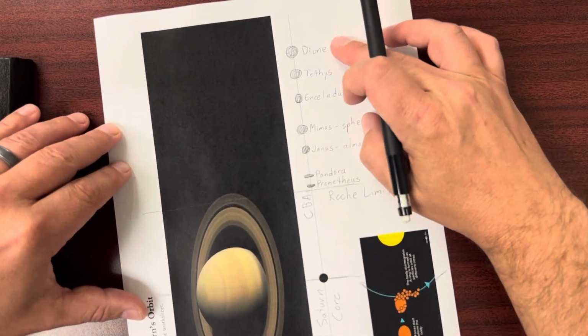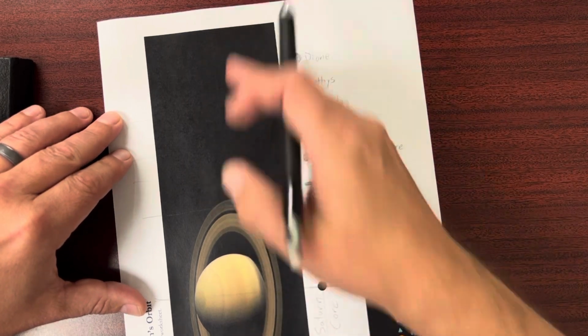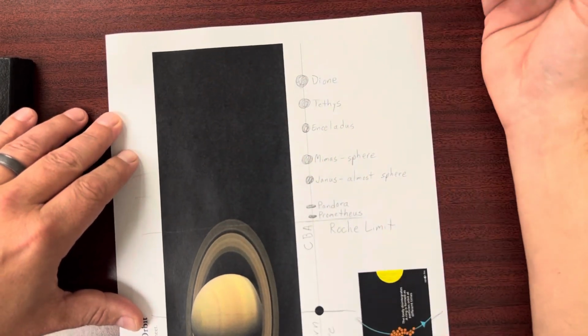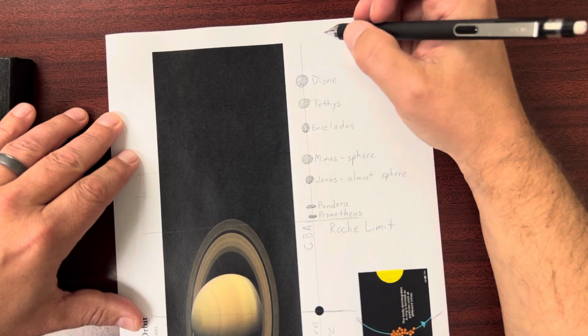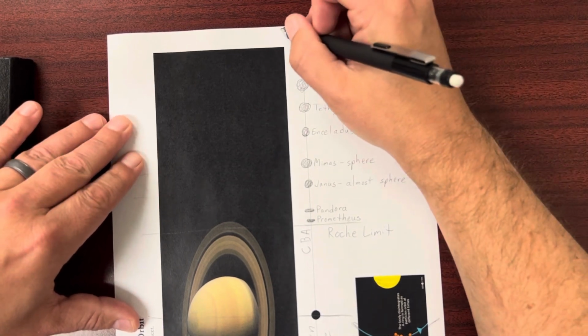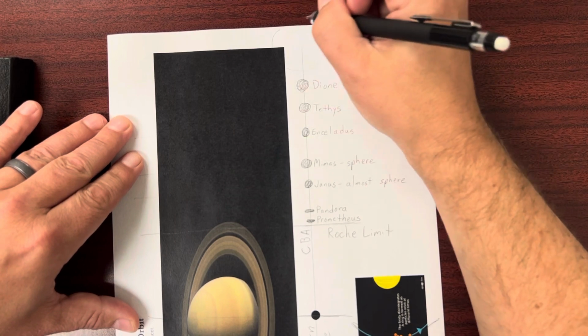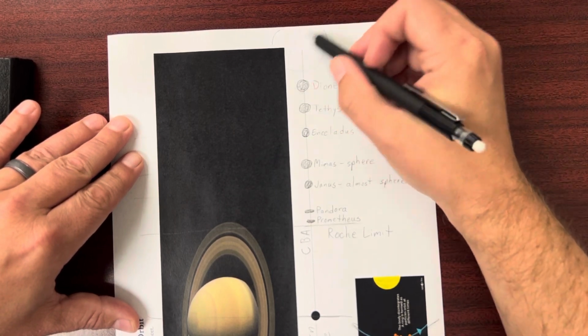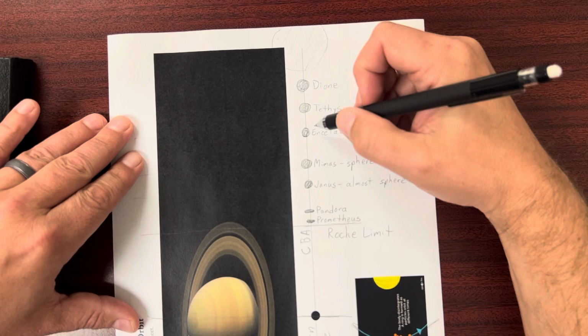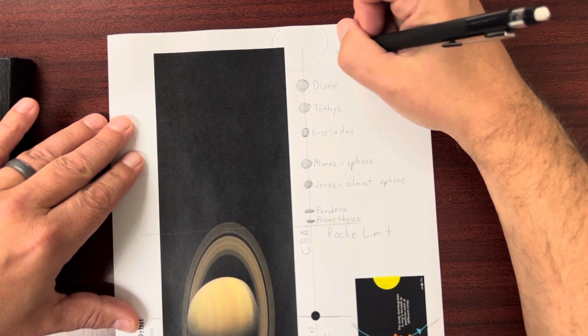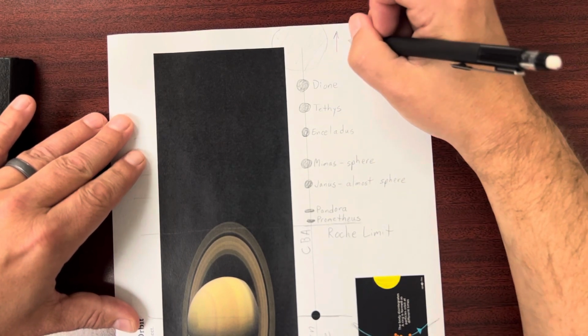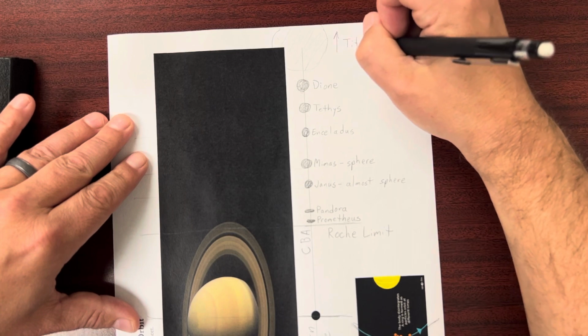So Tethys, Dione, and then well past our image here, the largest of Saturn's moons is Titan. And Titan, I was going to draw it to scale, and you don't have to shade that one in, but if you're going to shade it in, it'd be much bigger than these ones. And it is much further out in its orbit. This is Titan.